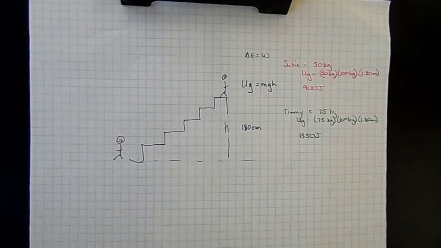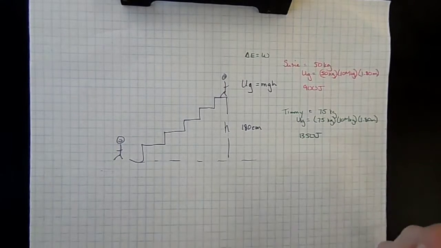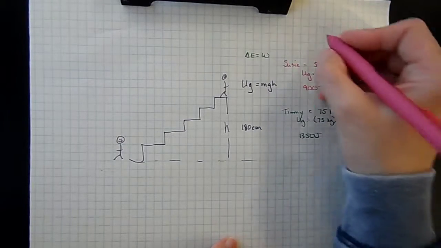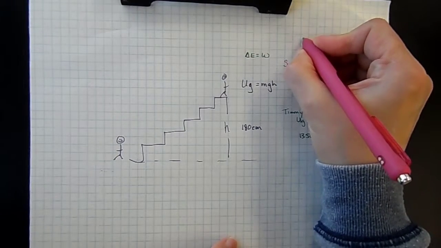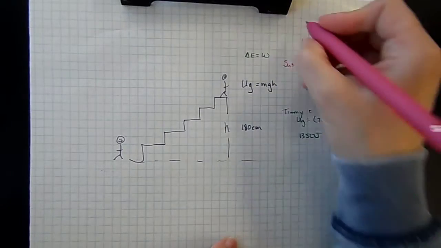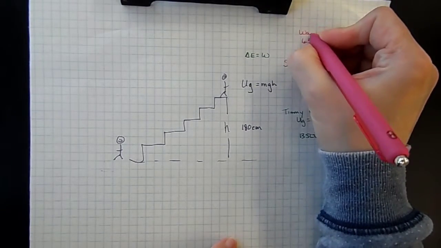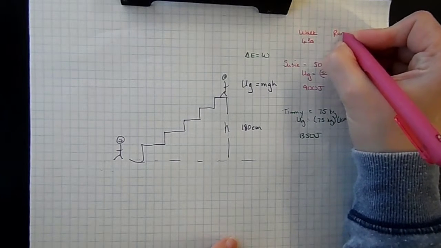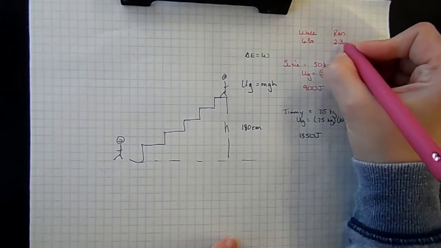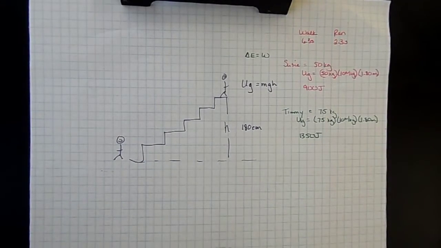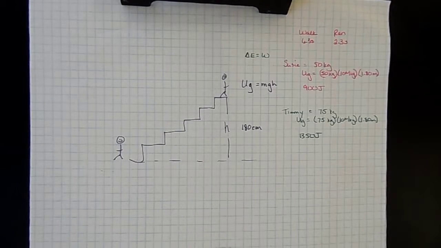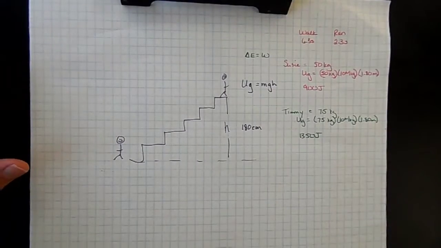All right, so let's just say that Susie, when she walked, took 6.3 seconds. So she walked up the stairs in 6.3 seconds. She ran up the stairs in 2.3 seconds. Okay. Now what we can do with that is we can find out the rate of work that's done. Okay. So this is called power.